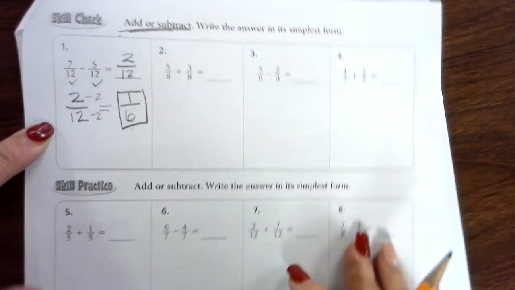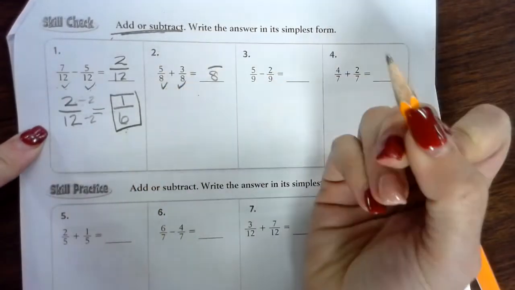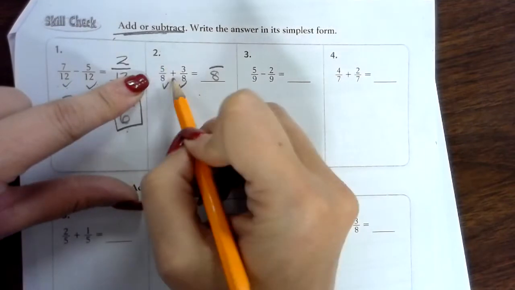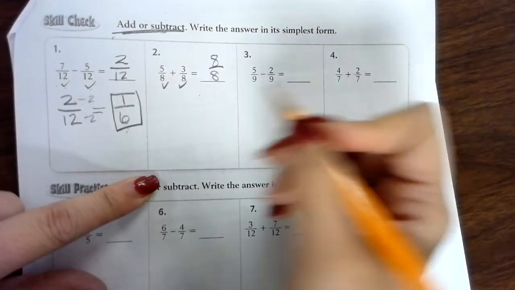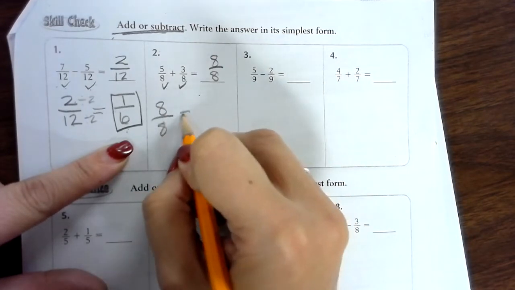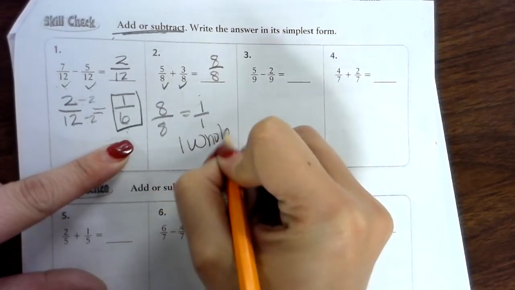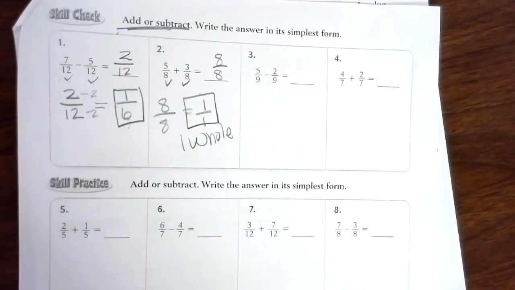Okay? So here we go. I'm going to keep the 8. Check it. They're both 8s. Keep it. 5 plus 3 is 8. 8 over 8? Guys, 8 over 8 is really equal to 1 over 1, or 1 whole. Okay?